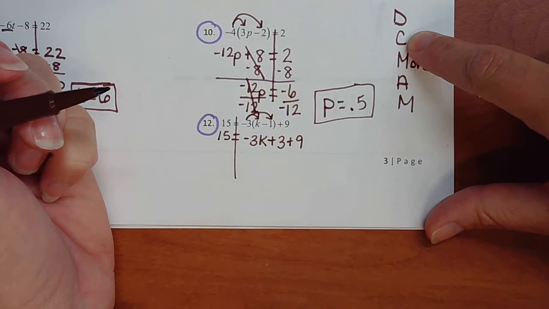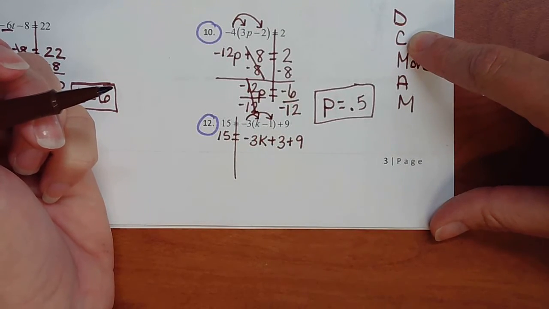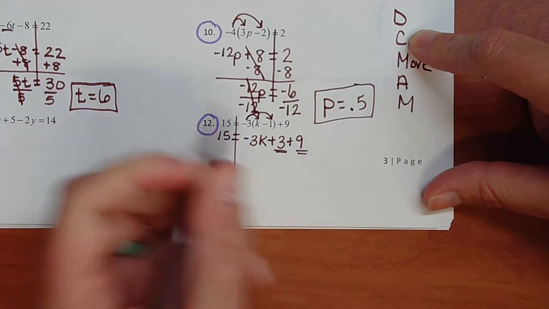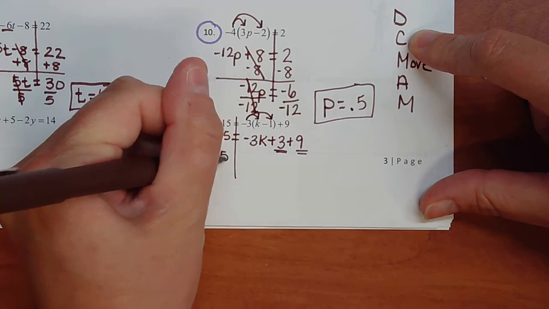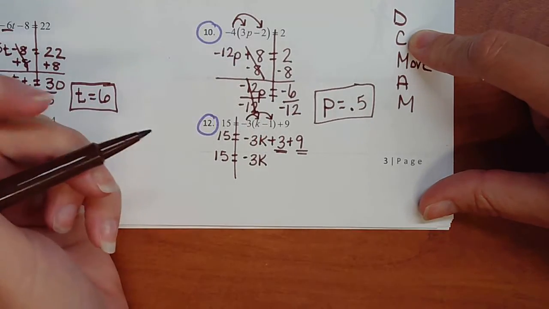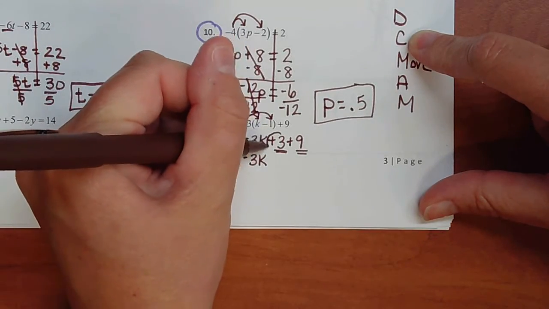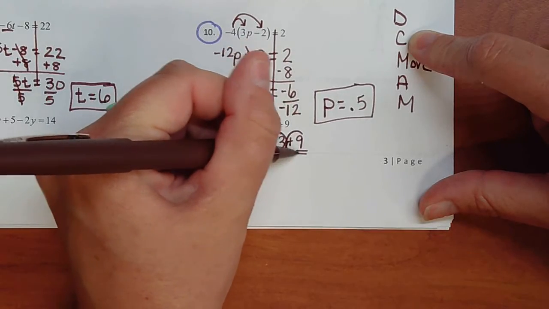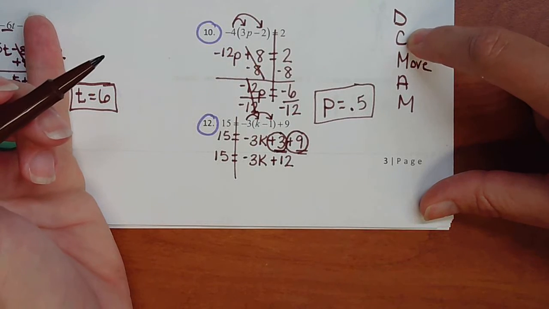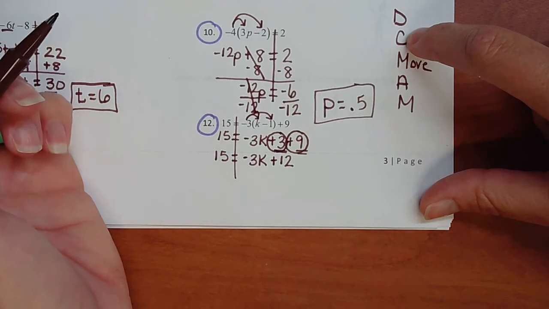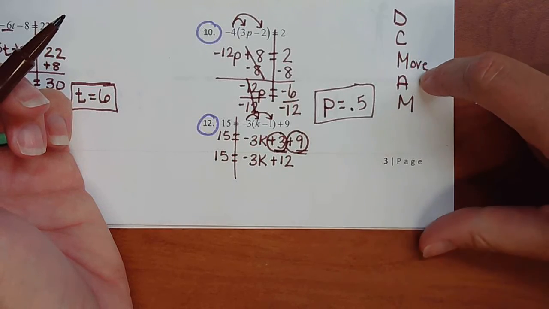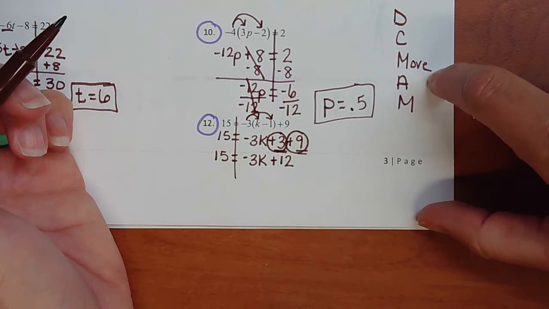Next one is C, combine like terms. We can do that on this one as well because we have a 3 and a 9. So now I have 15 equals. This -3k can't be combined with anything, so I'm just going to rewrite it. And then I have a +3 plus 9 is a +12. I do not have any variables to move. That will come next week, I believe.